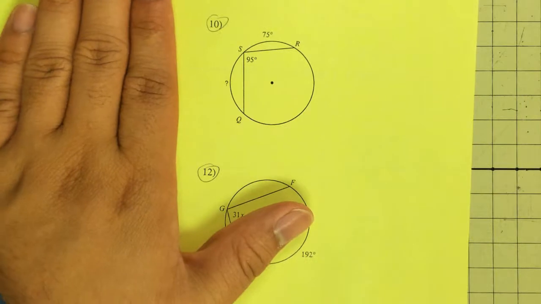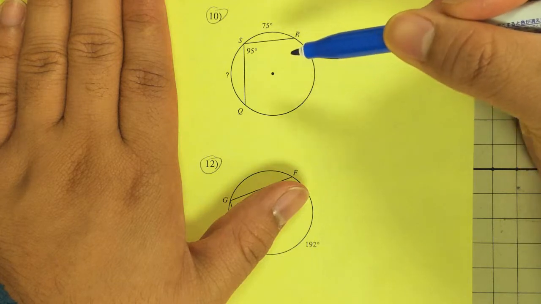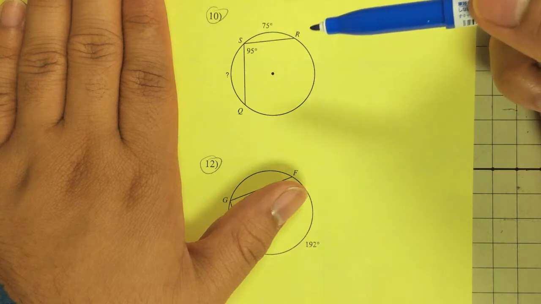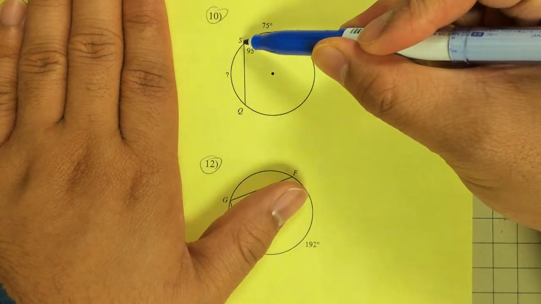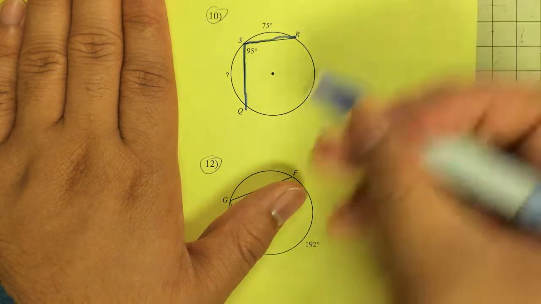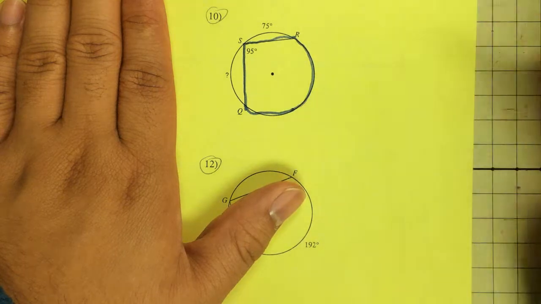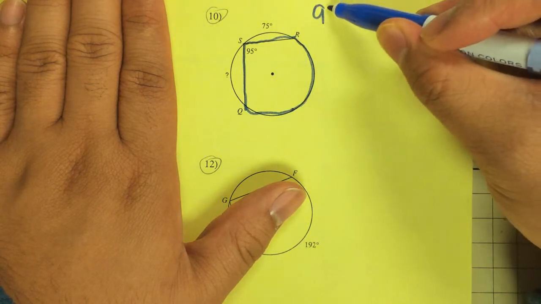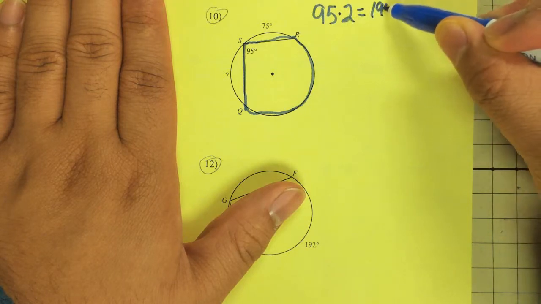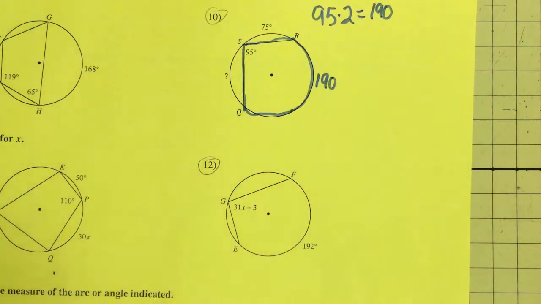Alright, I'll do one last example over here. Whenever they give you an arc, see if it helps us figure out anything about its angles, or if they give you an angle, see if it helps us figure out an arc. In this case, this angle is 95 degrees. So let's go ahead and find its corresponding arc. My inscribed angle is 95. To find my intercepted arc, 95 times 2 equals 190 degrees. So this arc in blue is 190 degrees.